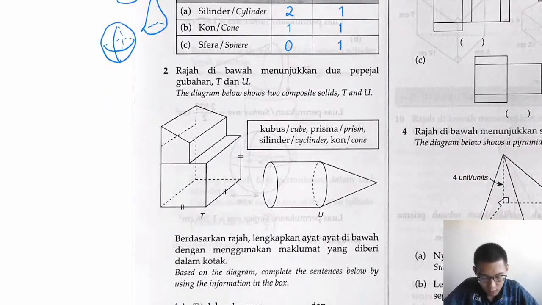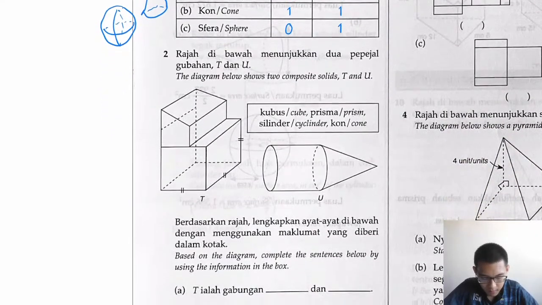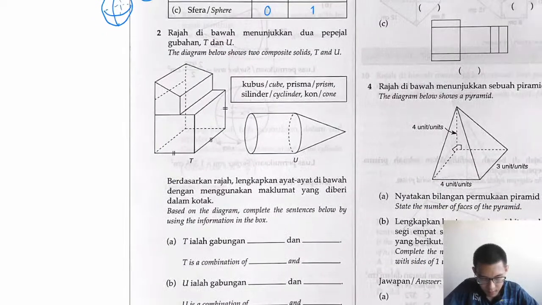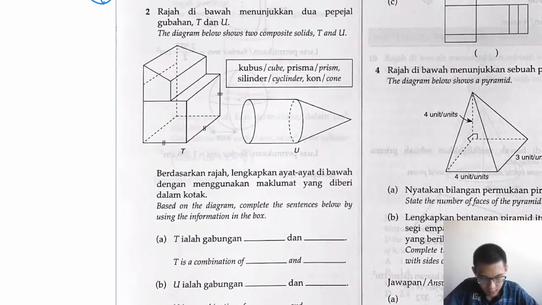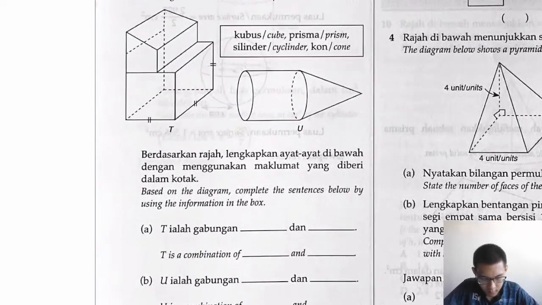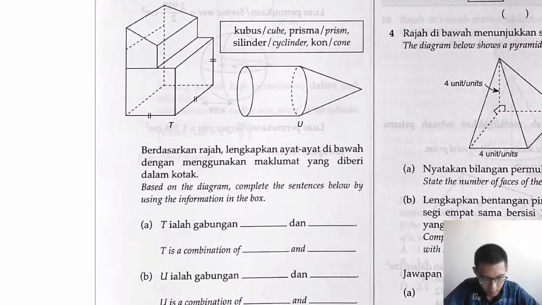The diagram below shows 2 composite solids T and U. Based on the diagram, complete the sentences below by using the information in the box. T is a combination of which and which? When you see this one is a cube, why? Because all dimensions are the same size: width, length and height are equal.